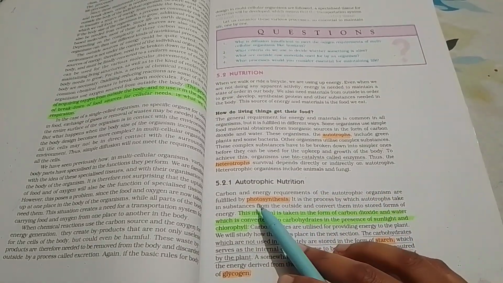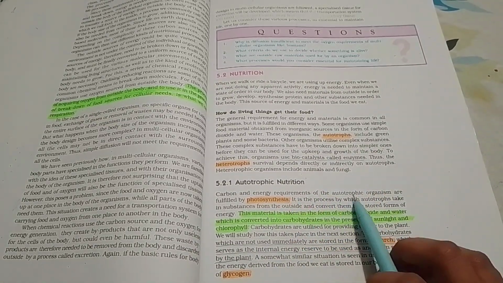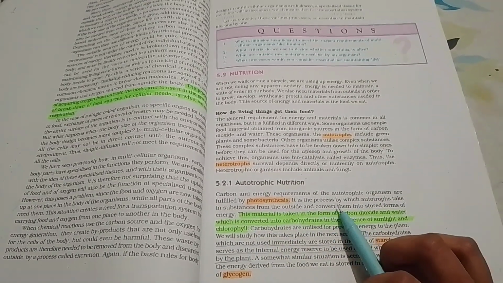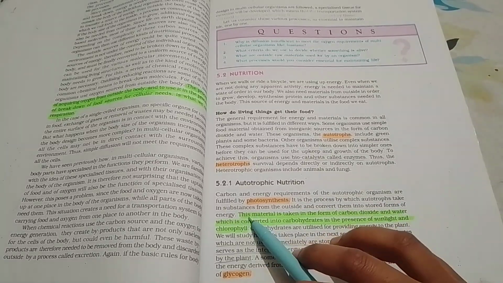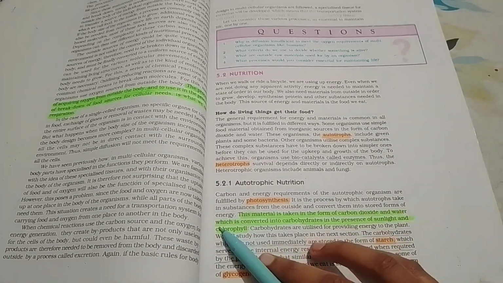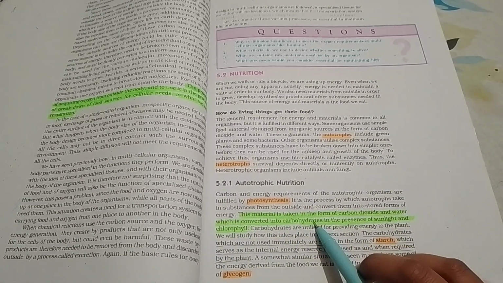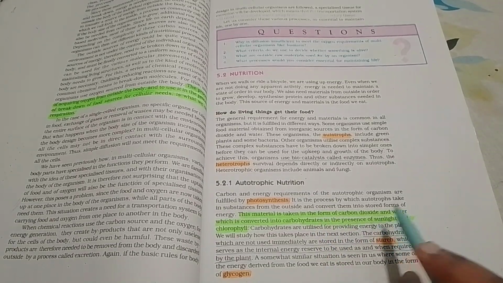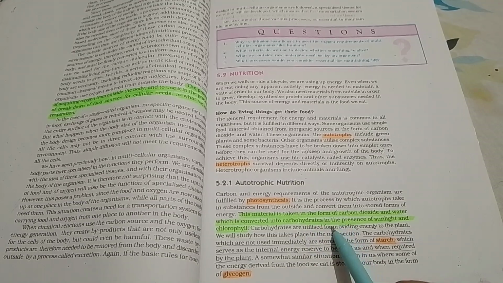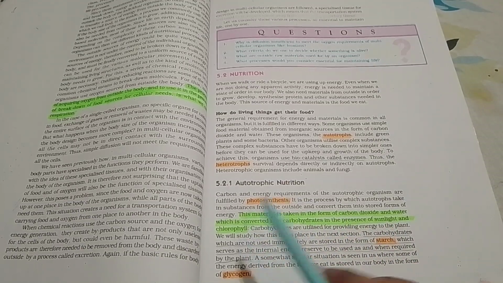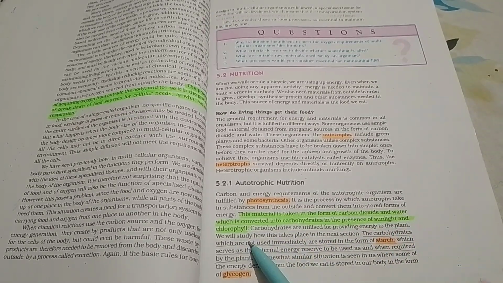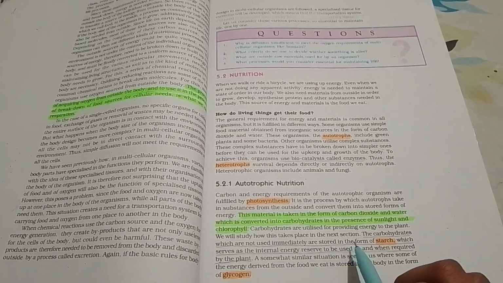Autotrophic nutrition. Carbon and energy requirements of the autotrophic organisms are fulfilled by photosynthesis. It is the process by which autotrophs take in substances from the outside and convert them into stored forms of energy. This material is taken in the form of carbon dioxide and water, which is converted into carbohydrates in the presence of sunlight and chlorophyll. Carbohydrates are utilized for providing energy to the plant. We will study how this takes place in the next session.